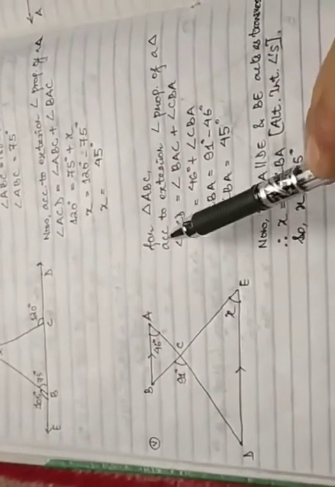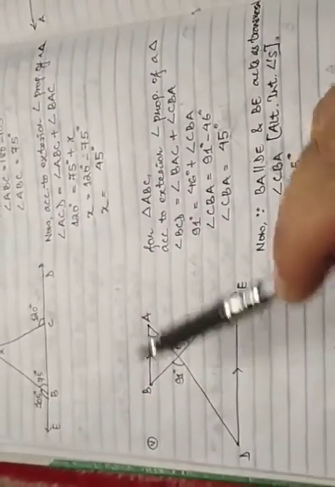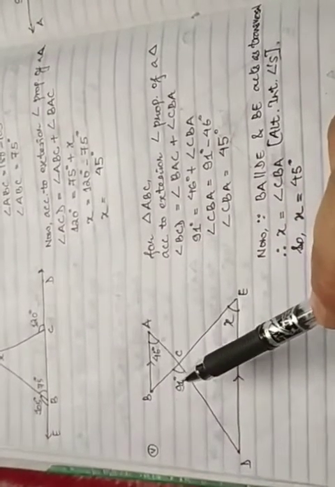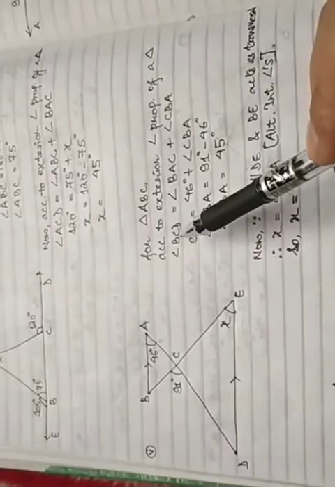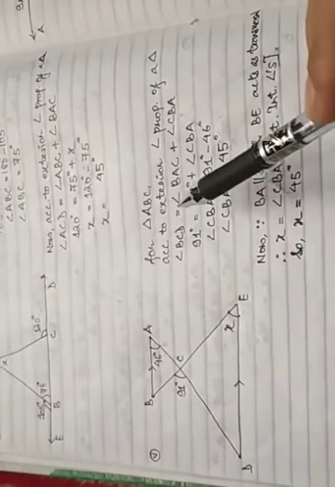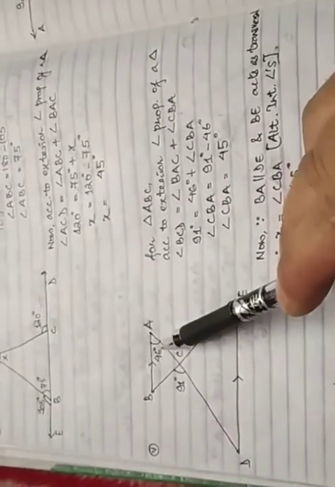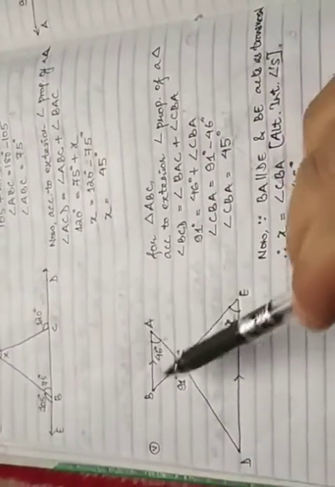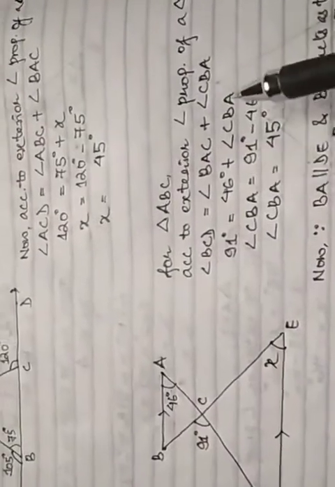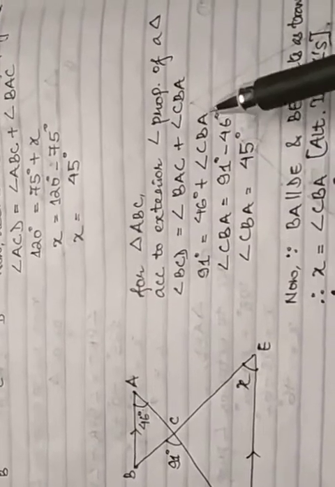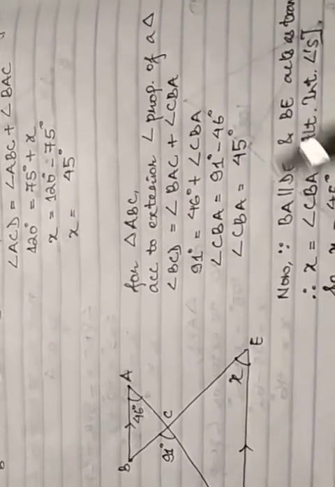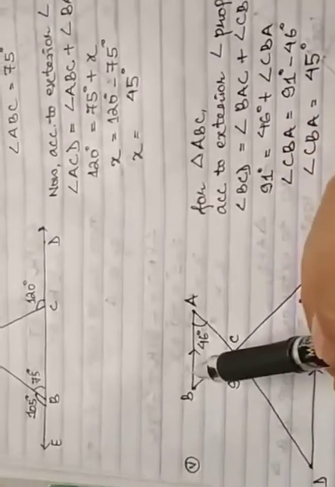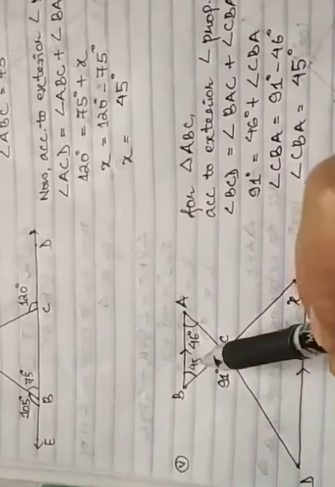So that is why I say I have used the exterior angle property of a triangle, because for this triangle, this is the exterior angle, isn't it? The exterior angle will be equal to the sum of its interior opposite angles. So angle BCD, that is this angle, equals angle BAC, that is this angle, plus angle CBA, that is this angle. Okay, so after substituting the values, 91 degree equals 46 degree plus angle CBA. Now you know the steps, isn't it? 46 goes to the other side, subtracts, so angle CBA equals 45 degree. So here angle CBA, that is this angle, we got as 45 degree.